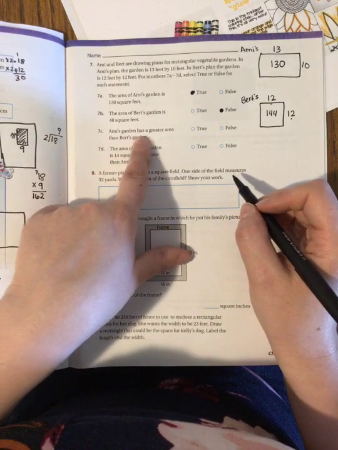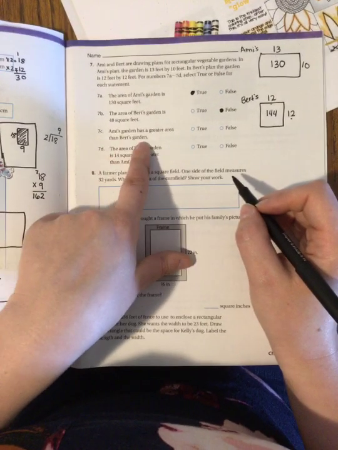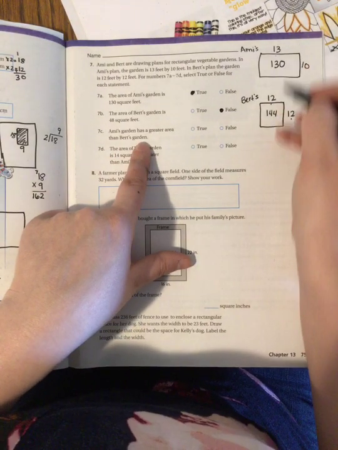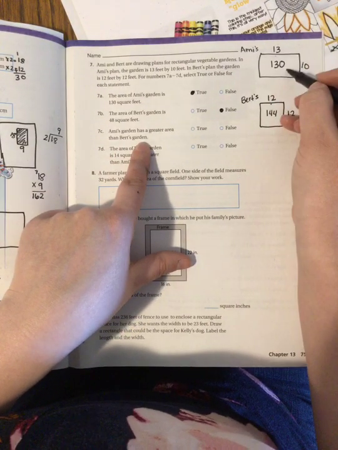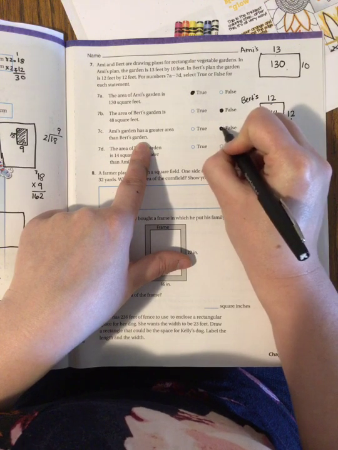Amy's garden has a greater area than Bert's garden. Well, we found the area of both of them. Is Amy's larger? No, it is not.